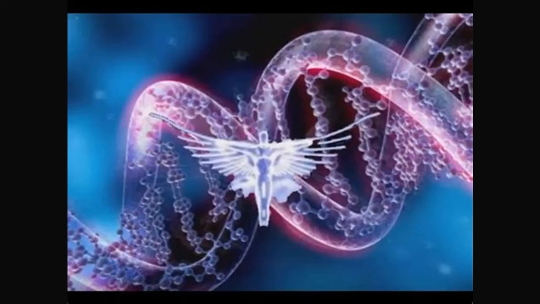And ascending that spark once again up the spiral, this time of the 11th DNA strand, lighting and enlivening it to wakefulness. A spiral motion ascending all the way to the source star.